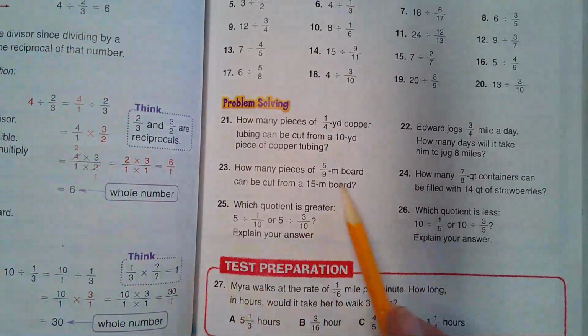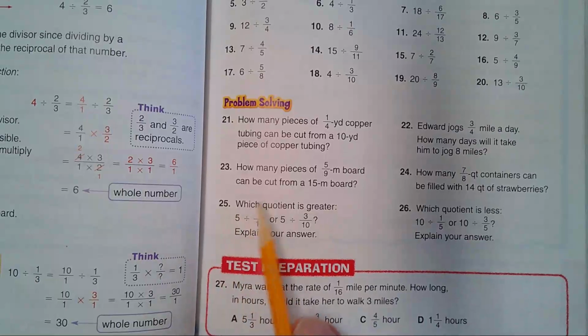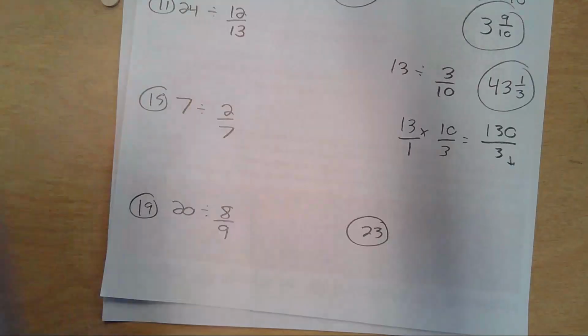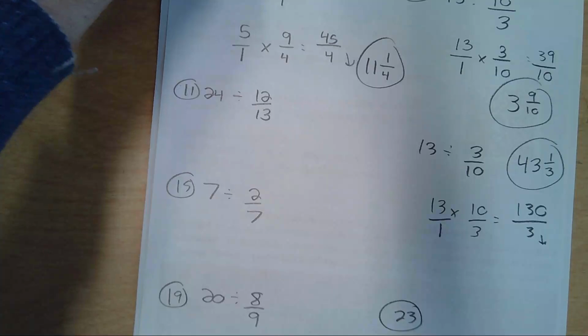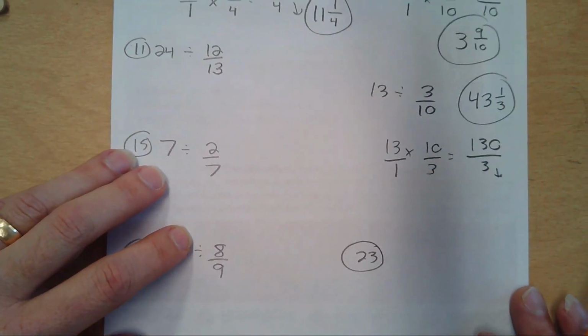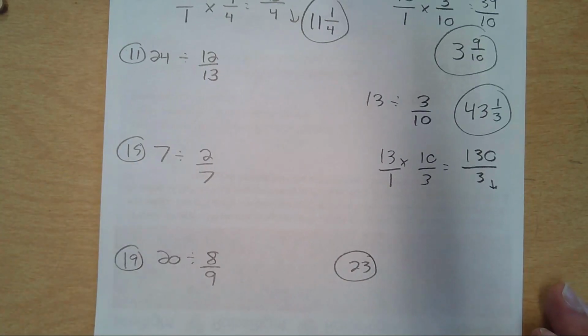How many pieces of 5/9 meter board can be cut from a 15-meter board? Okay. This is kind of easy. I'm glad that one is... I feel like I don't have to explain it. Seriously, you're gonna get that word problem. Oh, it's easy.